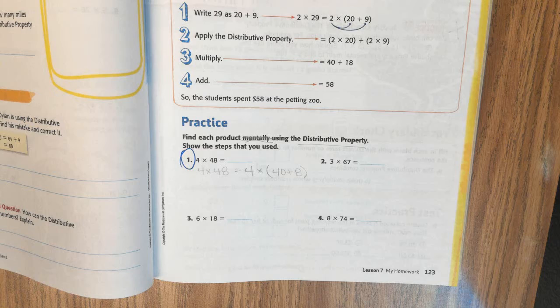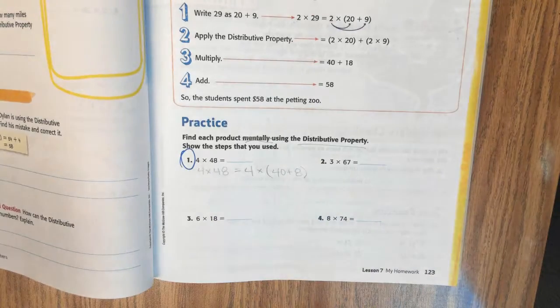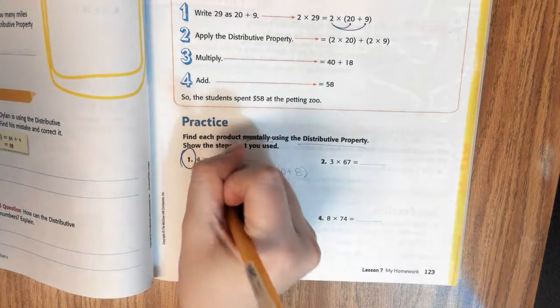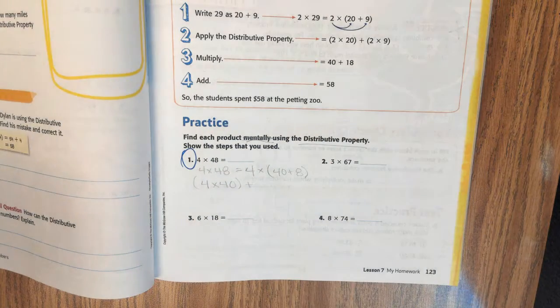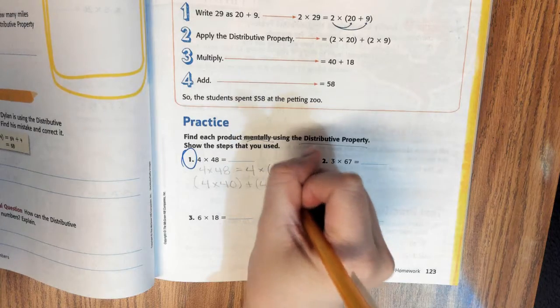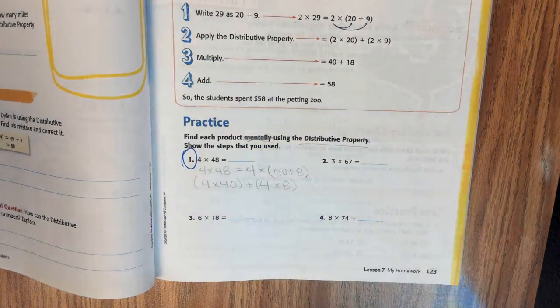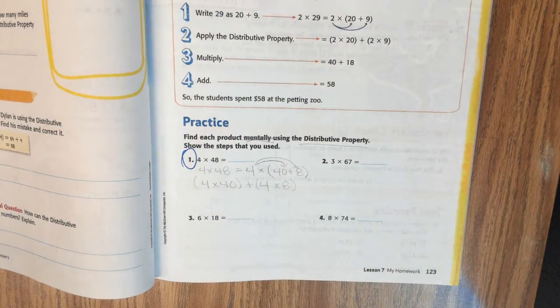Then apply the distributive property, which means take our 4 and multiply it by each number. So 4 times 40 in parentheses plus 4 times 8 in parentheses. Okay, even if you wanted to draw arrows to each of them that help you kind of realize I need to multiply 4 and 40 and 4 and 8 to get my answer, that's fine too.